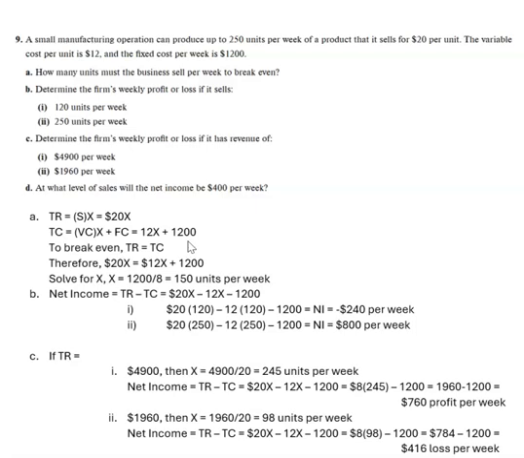You need to subtract off the variable cost, which is $12, and then the fixed costs have to be covered as well, and that's your 1,200. So if we sell 120 units per week, we multiply the 20 by the 120, and the $12 by the 120, subtract off your 1,200, and that gives you a loss of $240 per week.